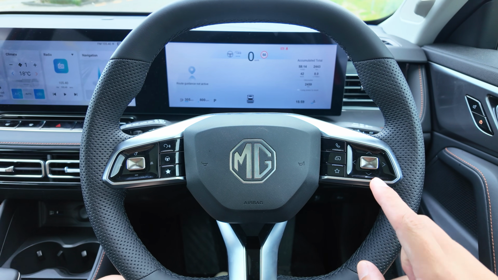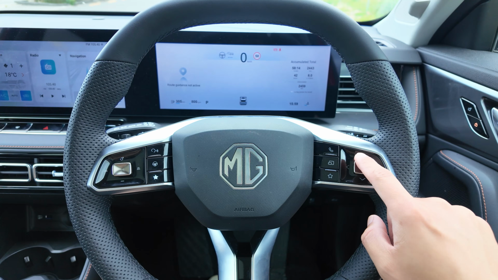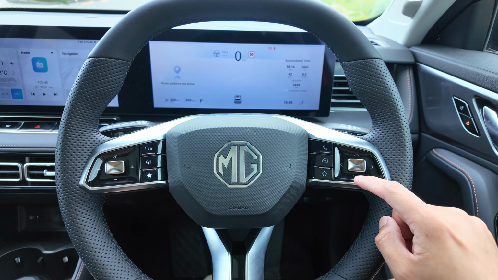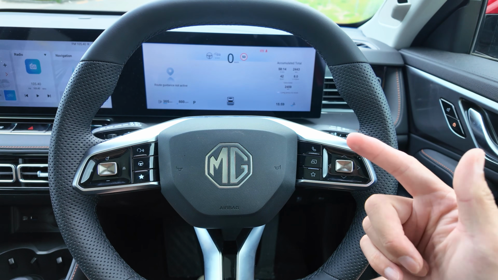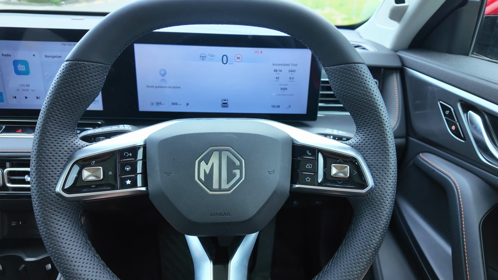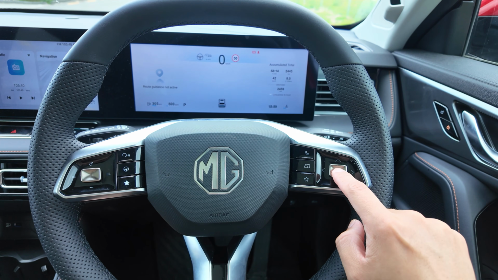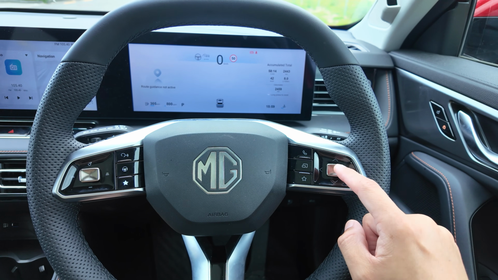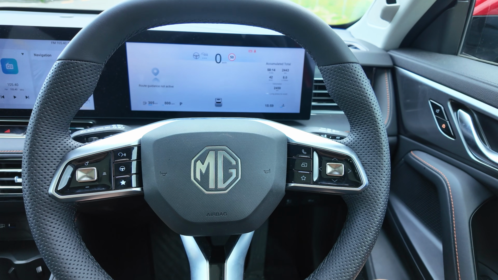Alright, first thing, let's go through the buttons on the steering. On the right, this is your volume control. Go up and down, that will change the volume on the music. Left and right will change your tracks or radio stations. Push down is to pause or play the music or the radio whenever something's playing.